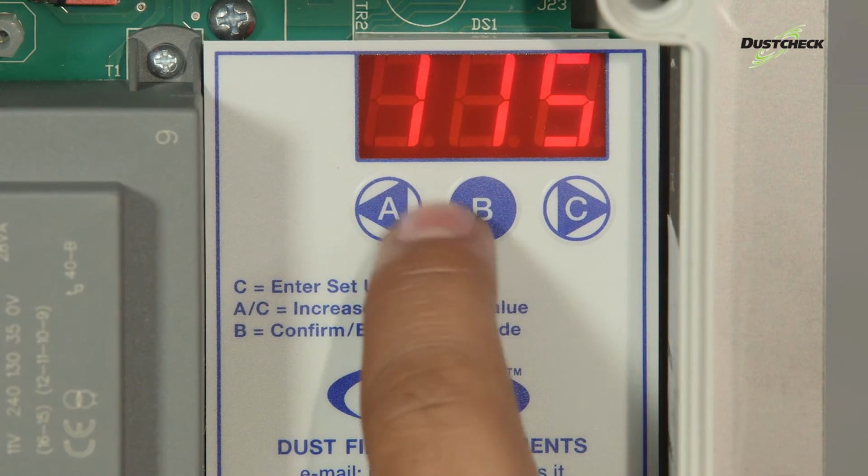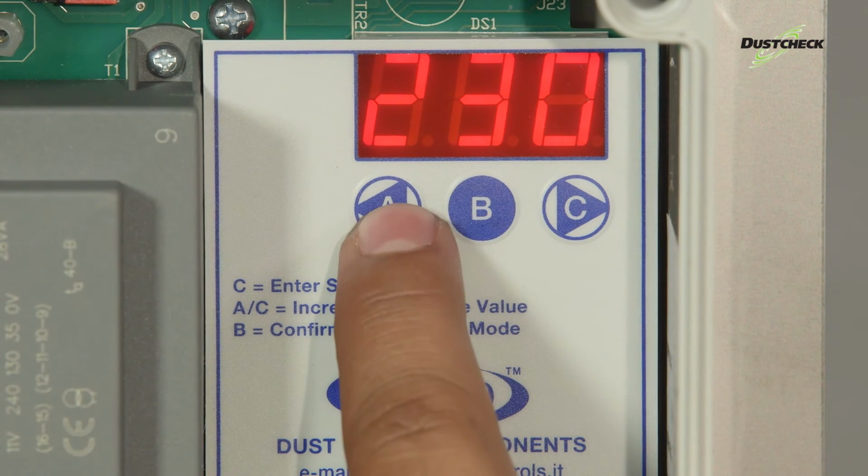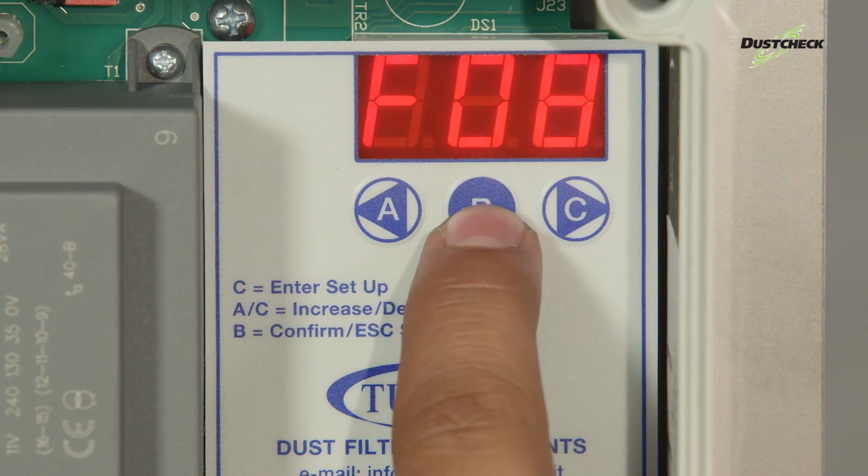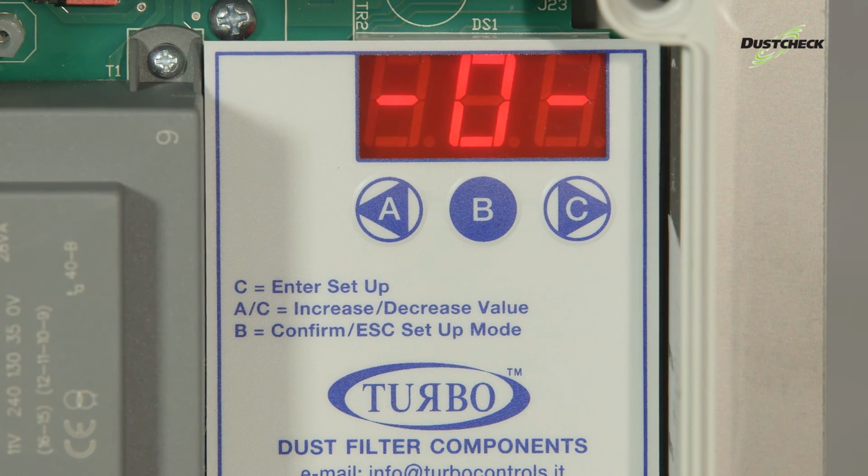Finally, F08, which allows the output voltage to be selected. This should be set to the input voltage of the solenoid valve, normally 24 volts.